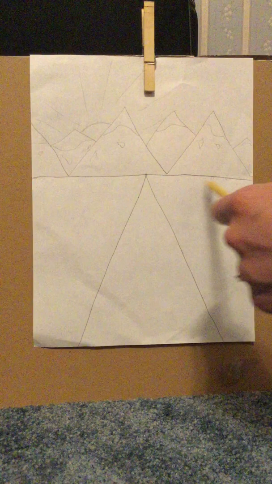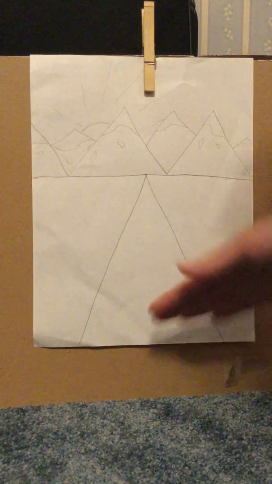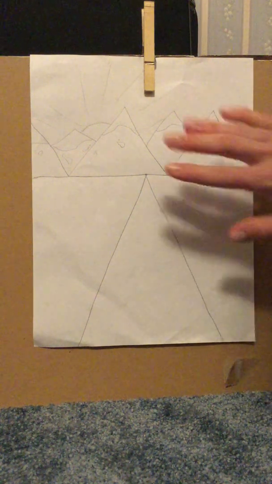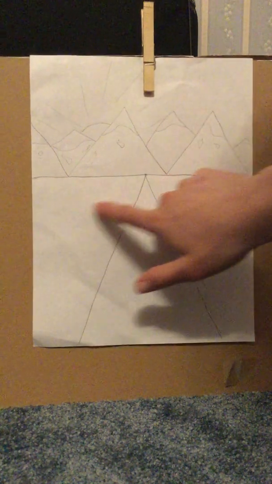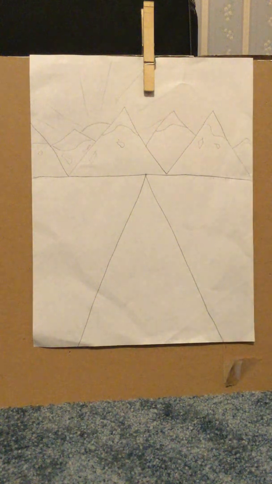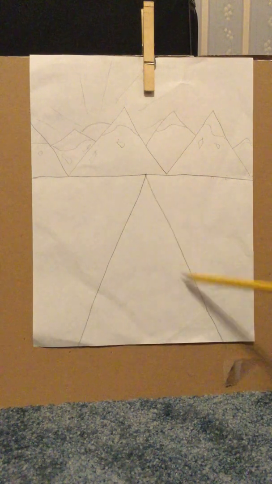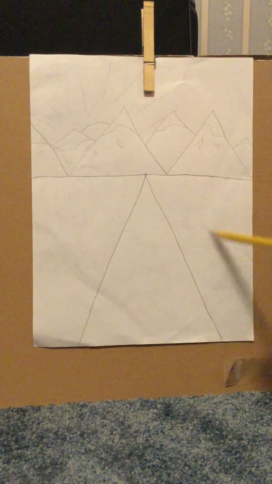So now I'm going to move closer into my foreground. And that foreground is the part of your landscape that is going to be closest to you. This is the background. It's way in the back. This is called your middle ground, and this is your foreground. It is the part that is closest to you. Now, when you're doing a drawing like this, things are going to get smaller as they go back into the distance. So I'm going to draw some trees along the side of my road.